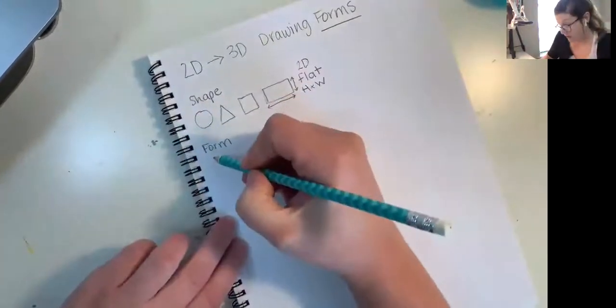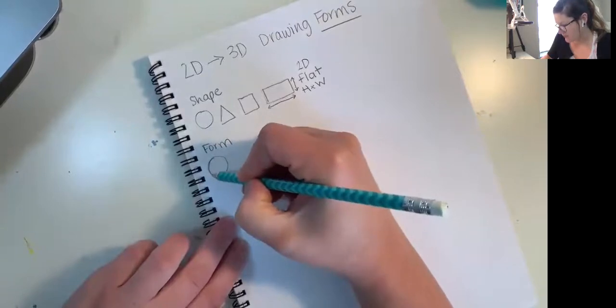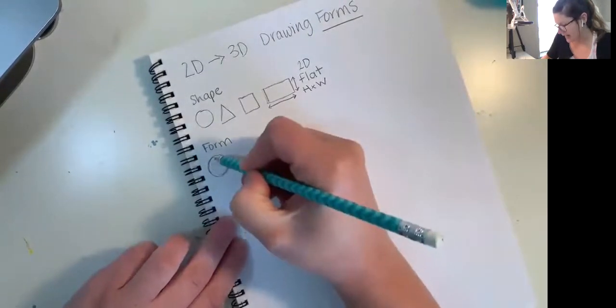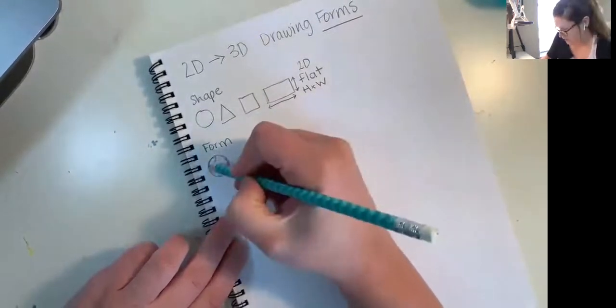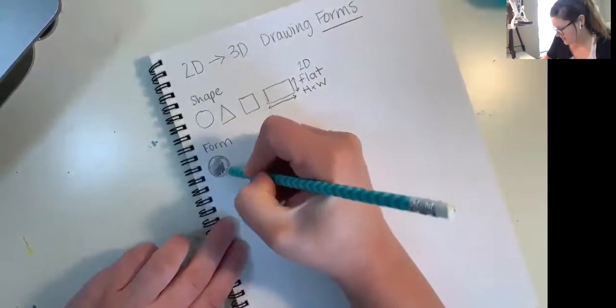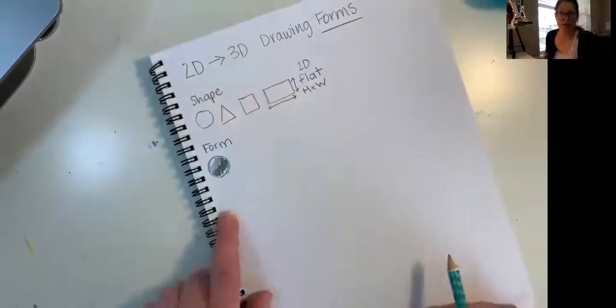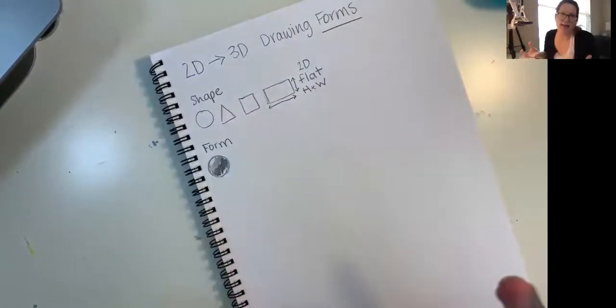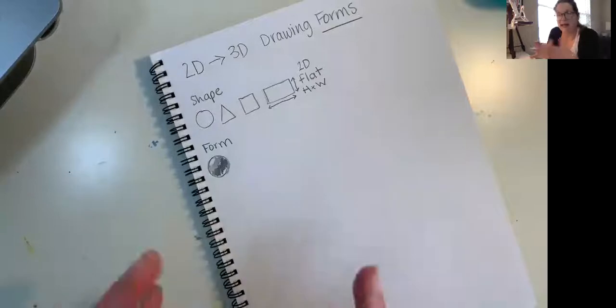Okay, so we have a sphere, but of course, drawing a sphere we can't do unless we have value, which we'll talk more about in a minute, but just for illustrative purposes, we'll do something like this. Not a circle anymore, but like a ball.